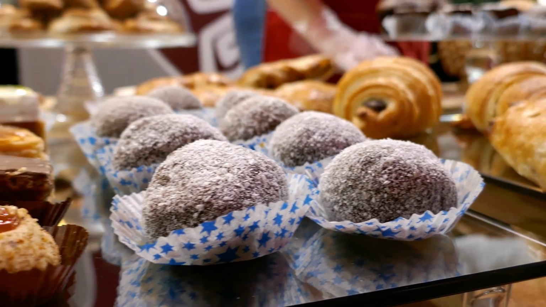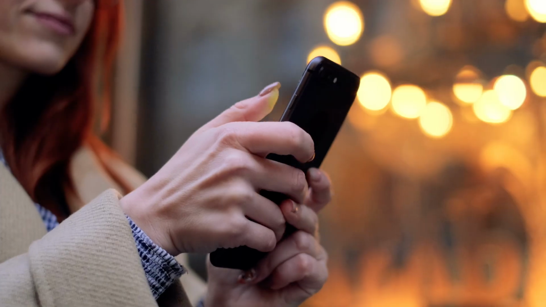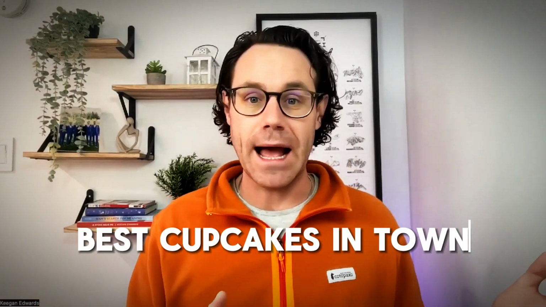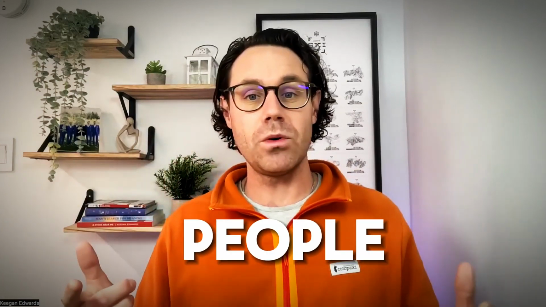So now let's talk about some examples. So pretend you have a local bakery, Sweet Treats, and you use Google search ads to promote your new cupcakes, right? So by targeting the keyword best cupcakes in town and setting your ads to only show in your local area, then you can just get people who want to buy cupcakes to visit your cupcake shop.